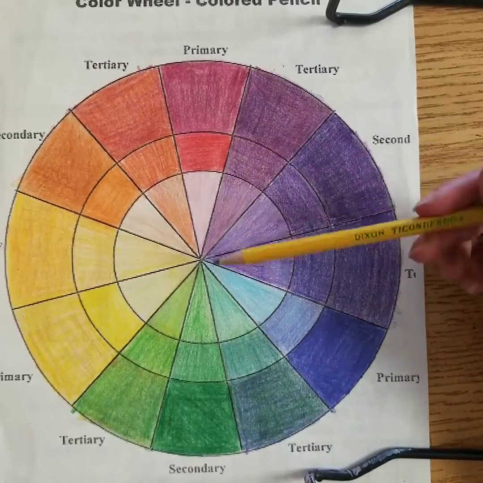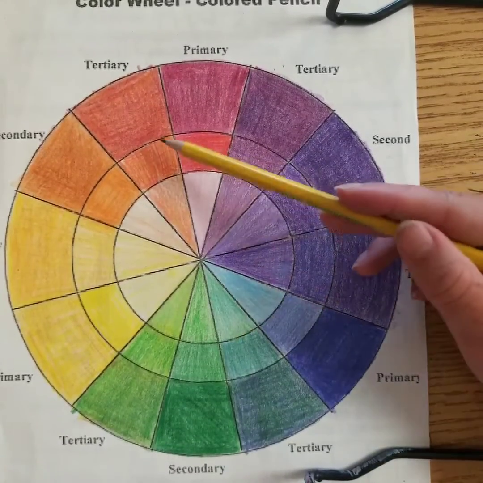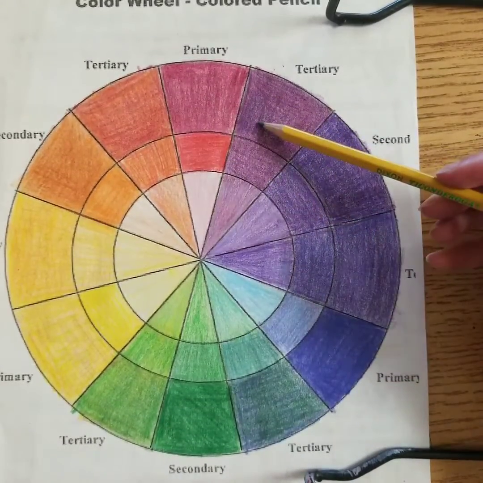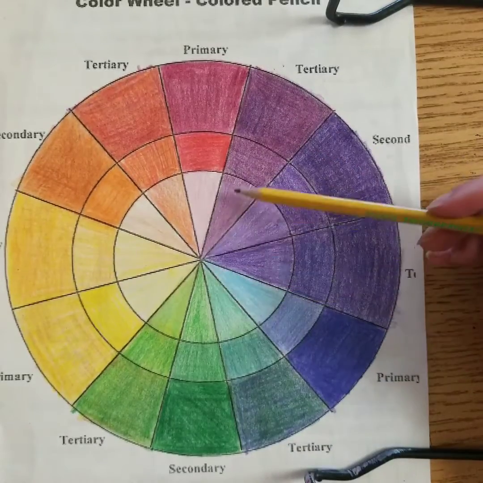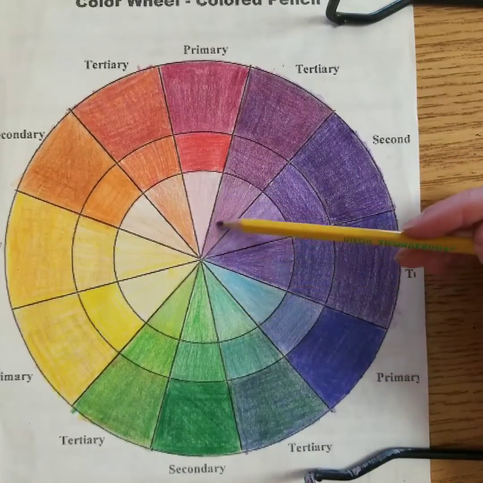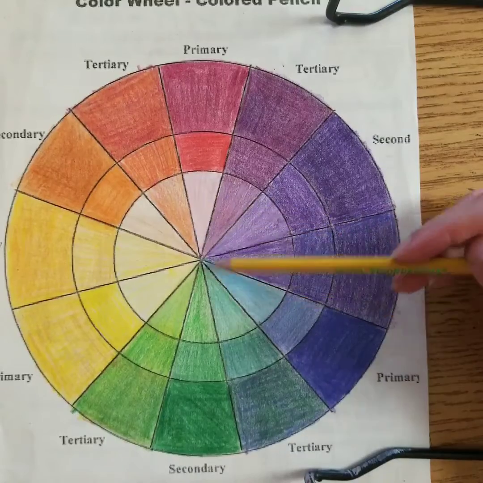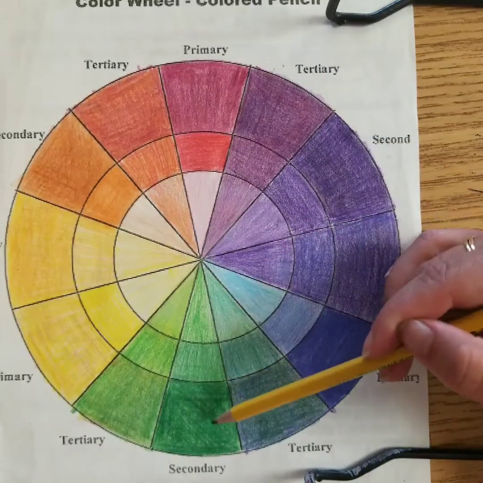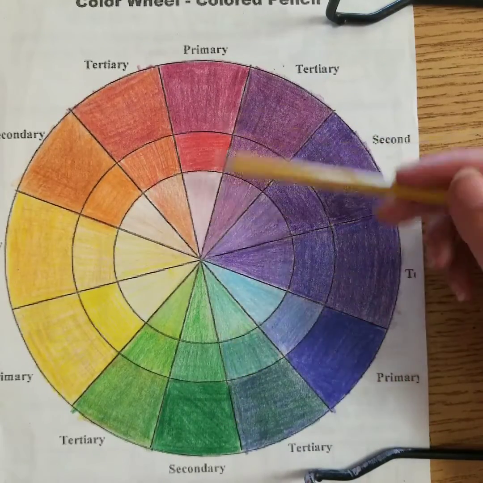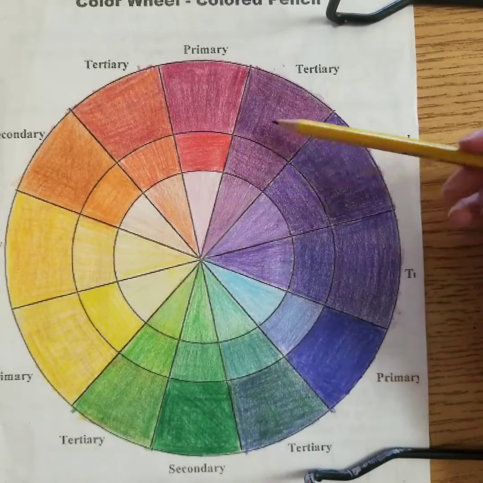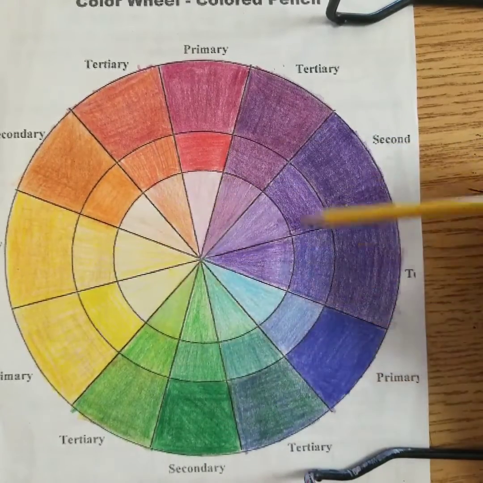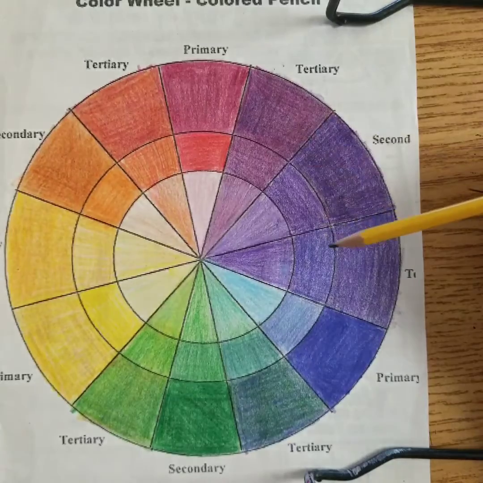Or I could go the other direction. I could use green, red orange, red violet. Okay, so that could be my 3 colors right there, that little triangle. It kind of creates a Y on the color wheel, right? So instead of being a straight line going across, it comes up and then it splits off. And it could be any direction of the color wheel you want it to.